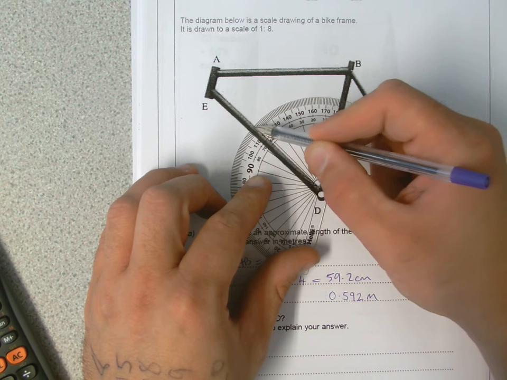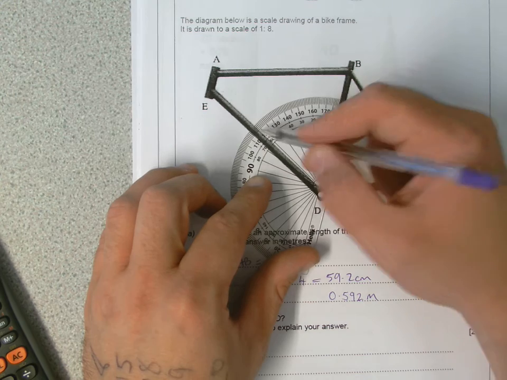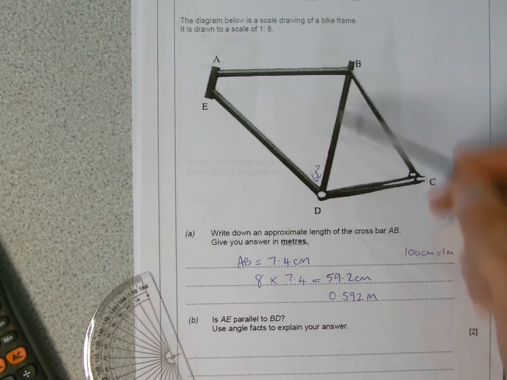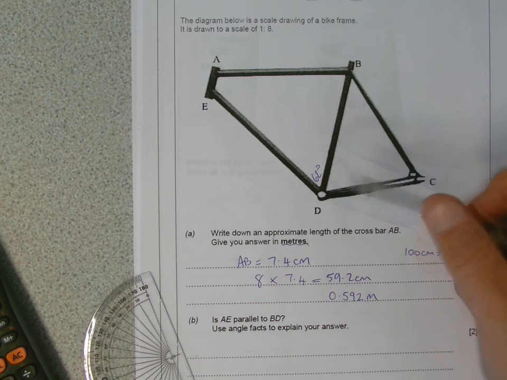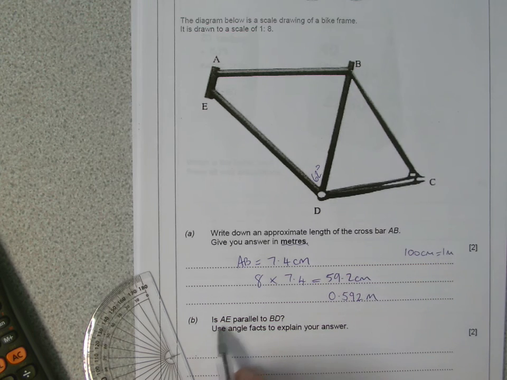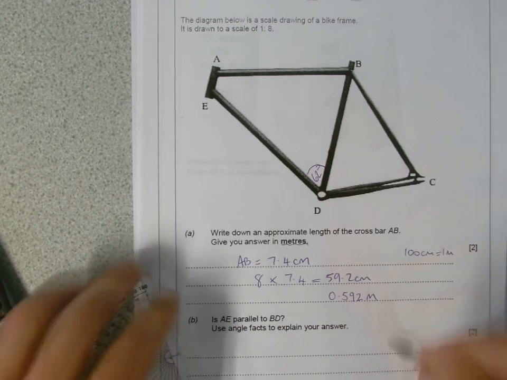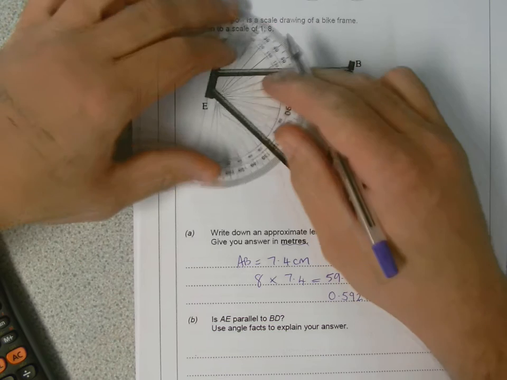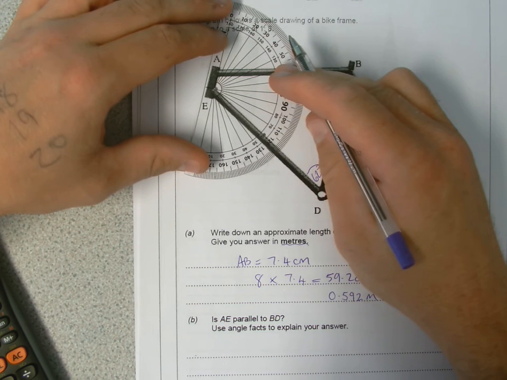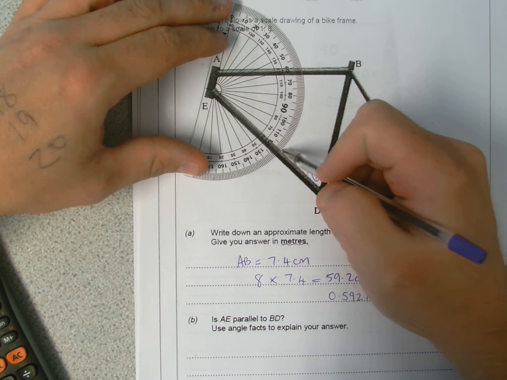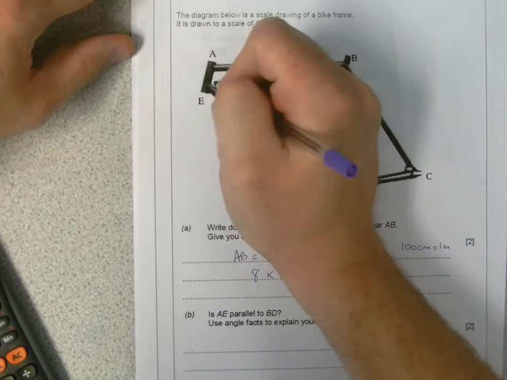62, I think there. So this angle here is 62. Notice I'm focused here on the side BD, because they want to show that AE is parallel to BD. So that's 62 there. If I look at the angle up here on AE, it actually measures to be 118.